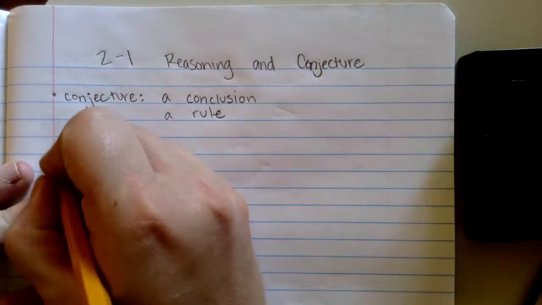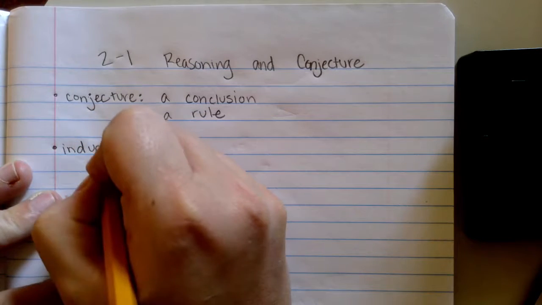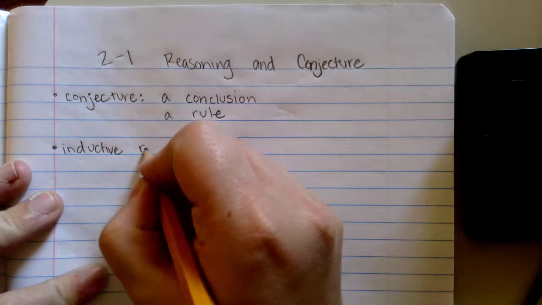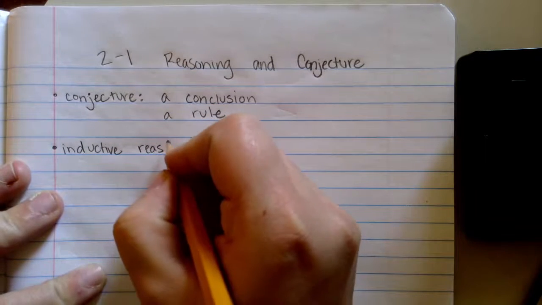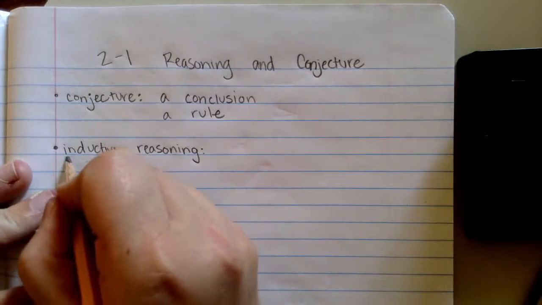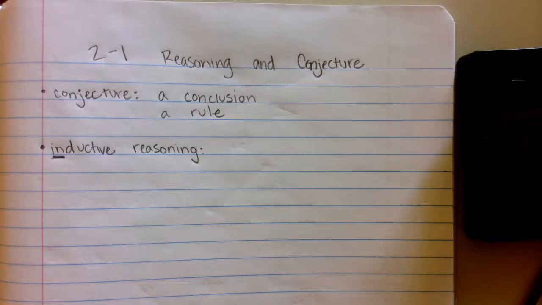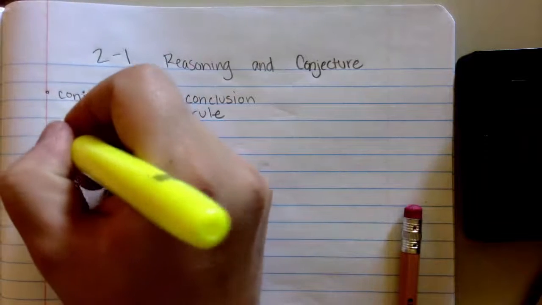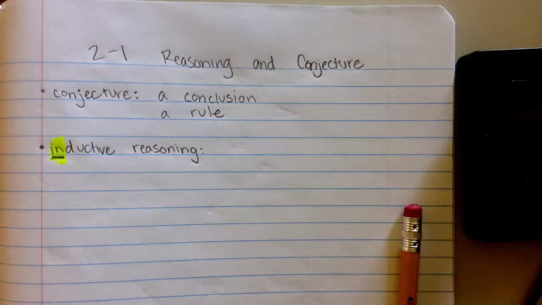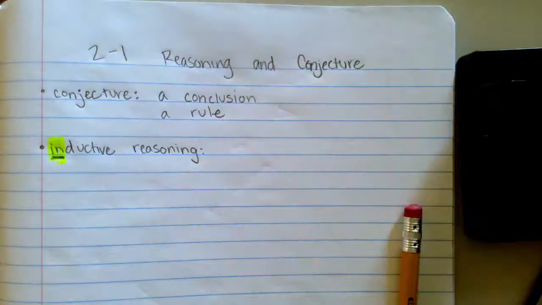All right, the next word is inductive reasoning. We're going to learn about 2 types of reasoning in this chapter. One is going to be inductive. We're talking about inductive today because this is the type that you do all the time. All day long you do some inductive reasoning. The rest of this chapter is really going to be about deductive reasoning. Today we're talking about inductive reasoning. Tomorrow we'll be talking about deductive reasoning. So if you want to separate those a little bit in your brain, you might want to highlight that inductive.